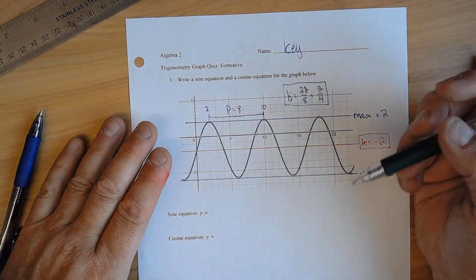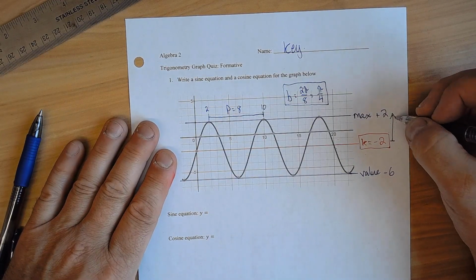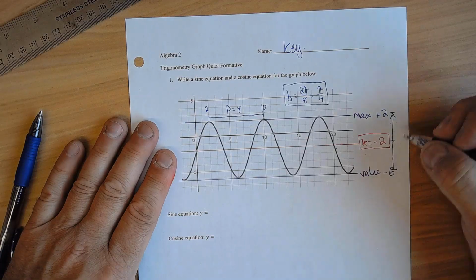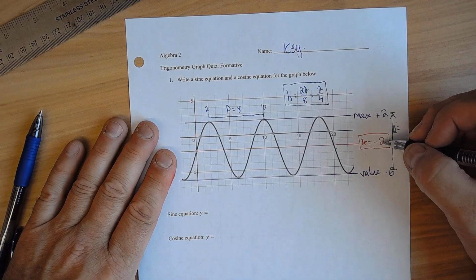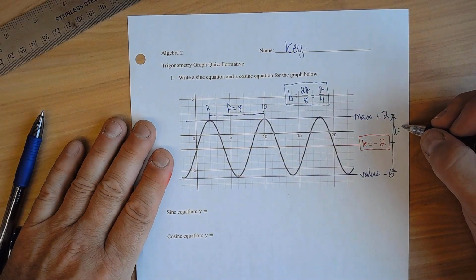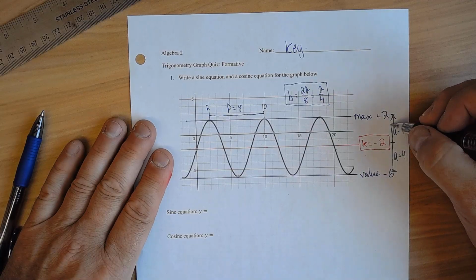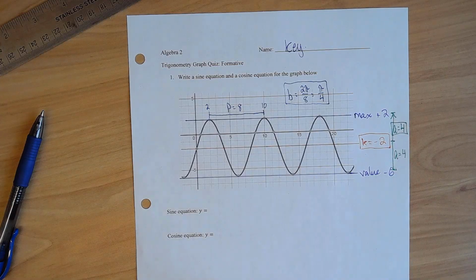Next thing I'm going to do is look at the distance from the center to either the max or the minimum, and notice that they must be exactly the same because this is in fact an average. This is a centered value. So that gives me an amplitude of 4. I have 3 of the things I need to write my equation.